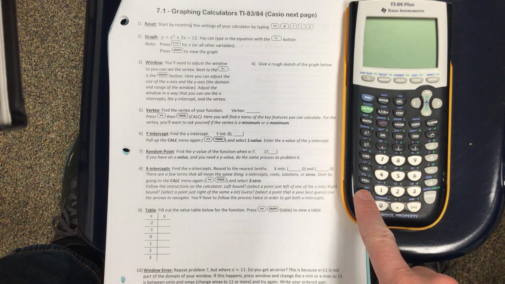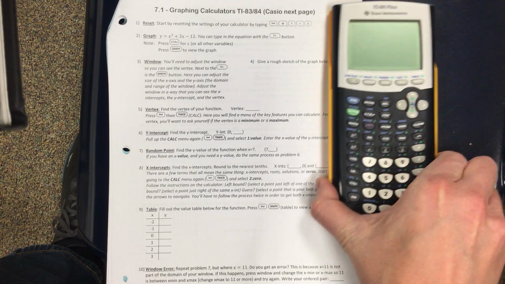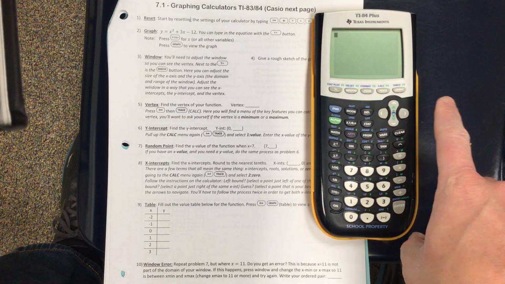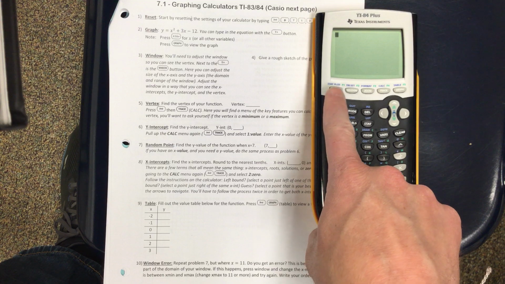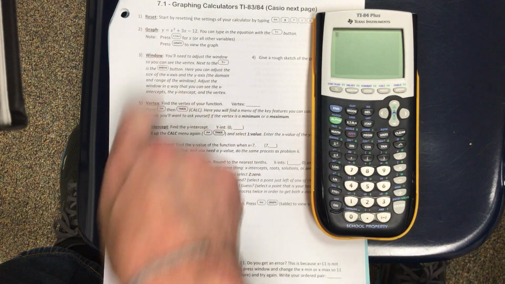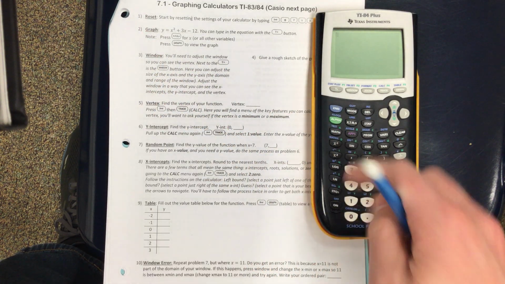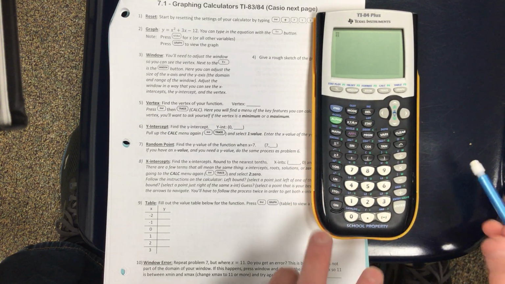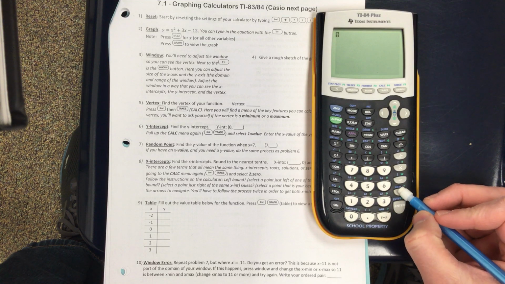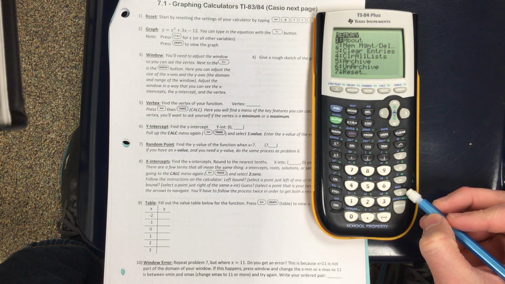If we're going to graph, you want to have your graphing calculator out, and everything that you're going to want to do is in Y=. But before we do that, we're going to want to reset everything. So we'll go to second, and then plus does the memory, and we're going to clear the memory.